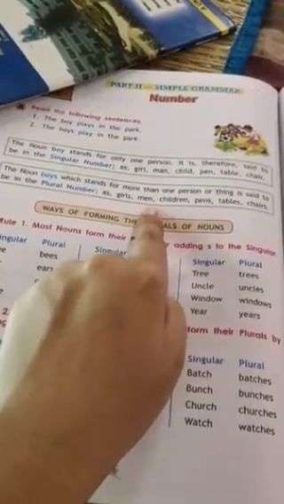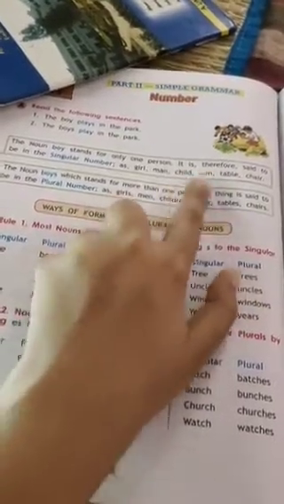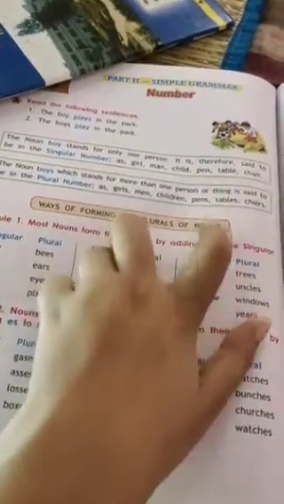Like here we've written girls, here we've written girl. Man became men. Yes, we are going to talk about these changes in our rules today. Child, children, pen, pens, table, tables, chair, chairs. Now we are going to move to the part that we are going to learn today.